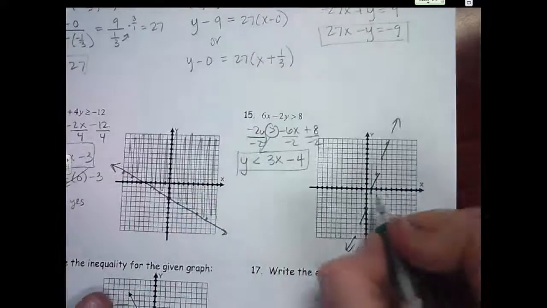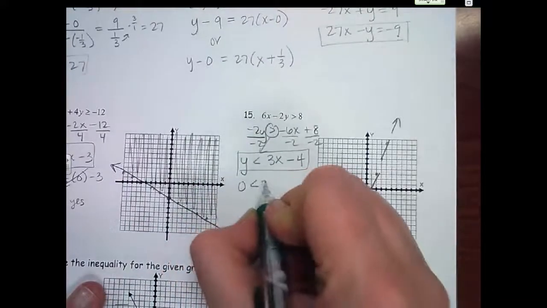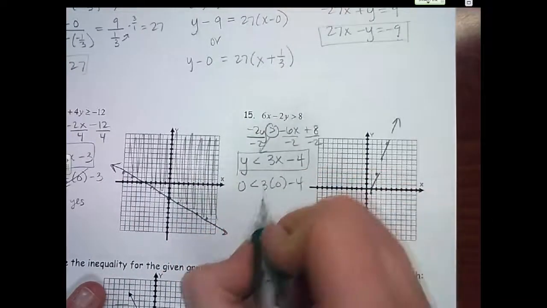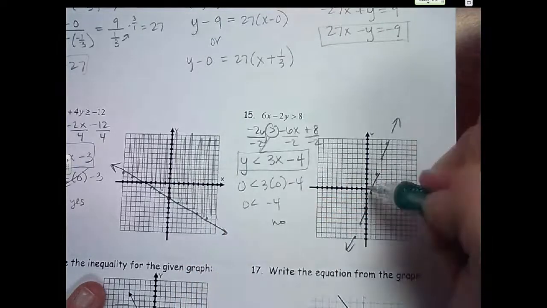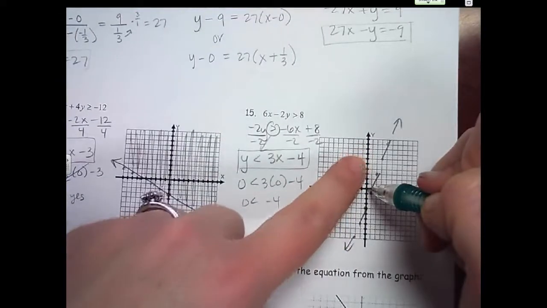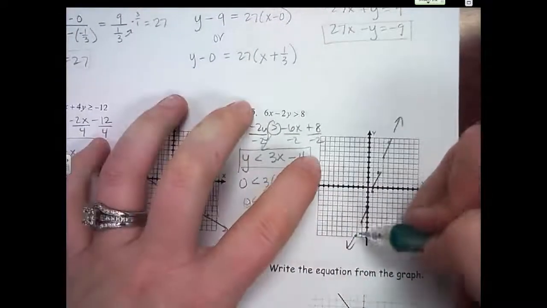So again, I'm going to use 0, 0. So 0 less than 3 times 0 minus 4. Is 0 less than negative 4? No. So here's 0, 0. That means nothing on this side is a solution, only over here on this side.